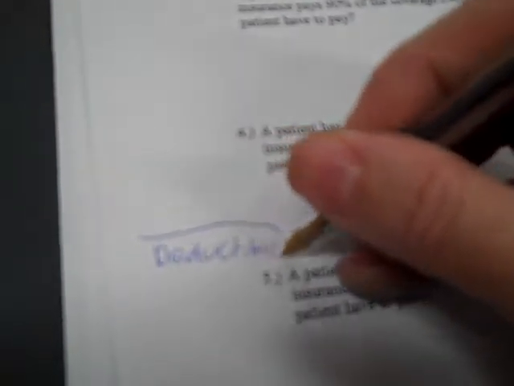So again, they have to pay the deductible plus blank percent of blank, and that's the rest, okay? Okay, so your deductible here is $100. And now your percent, so the insurance is going to pay 65%, so I take 100% minus 65%, that's 35%.